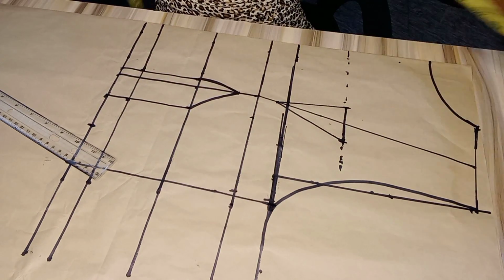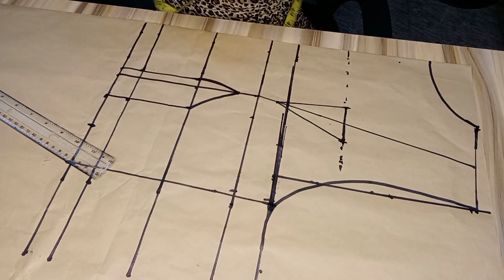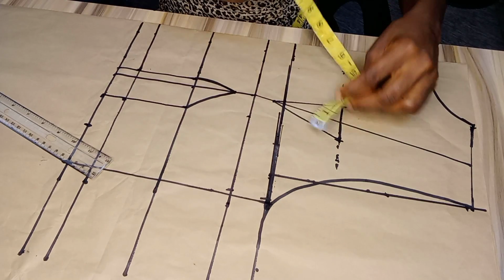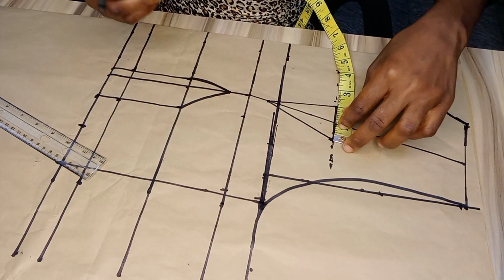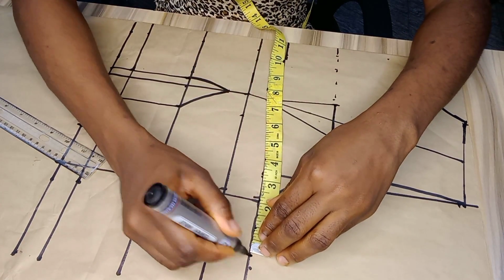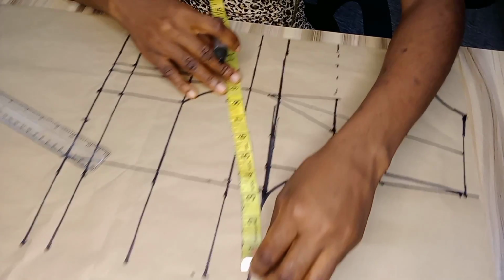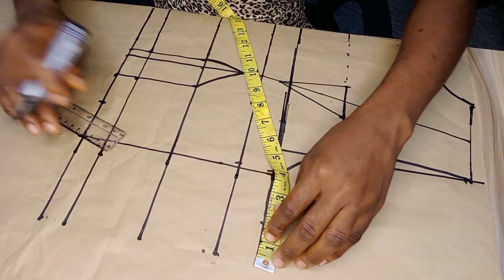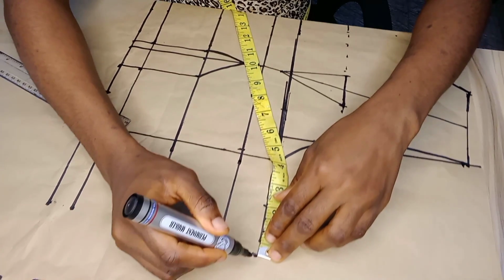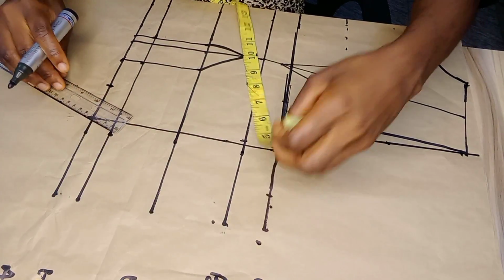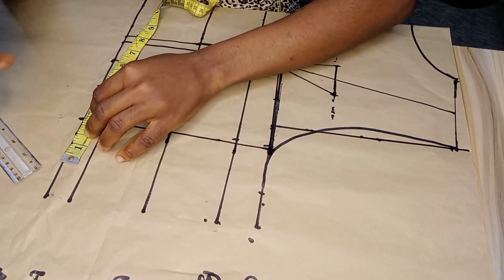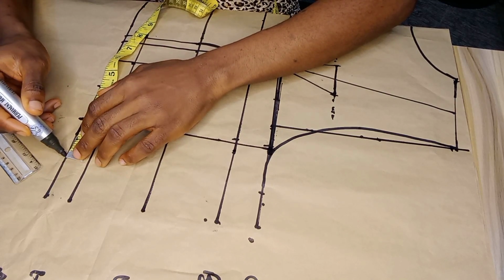So the next thing we're going to do, we're going to add our allowance. But I want to also remind you that for this chest line, you need to replace this dart that you have already taken. The dart here is actually 2 inches. So you're going to add the darts to this place, and then add your 2 inch allowance or 1 inch, depending on you. But let me add 2 inch allowance to this. So add 2 inch also to the waist.